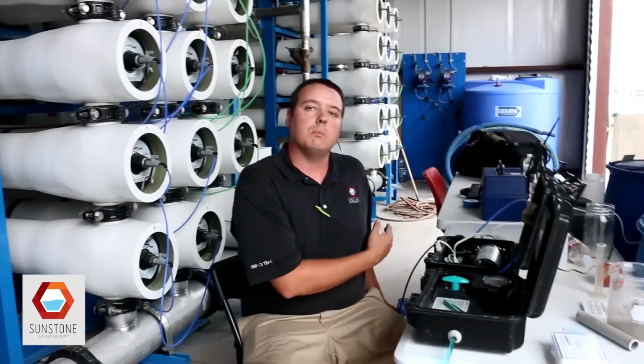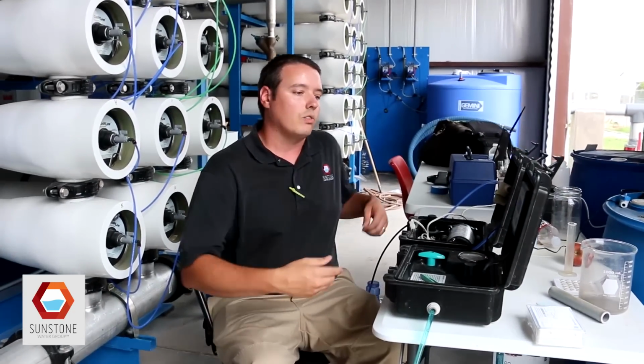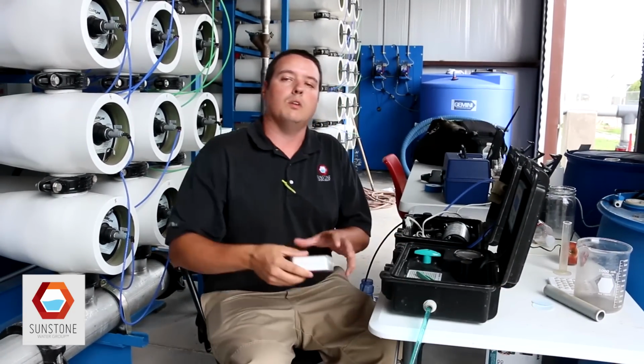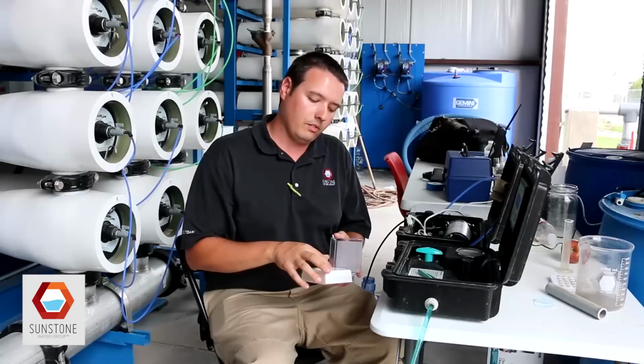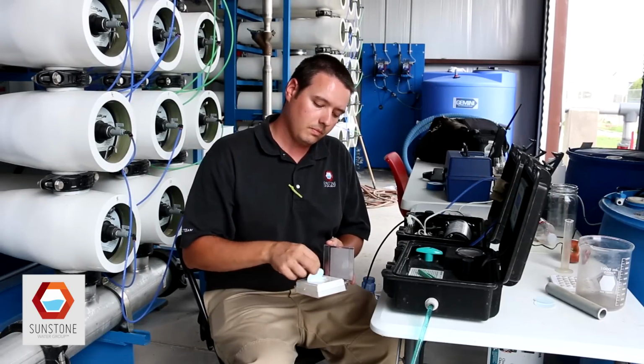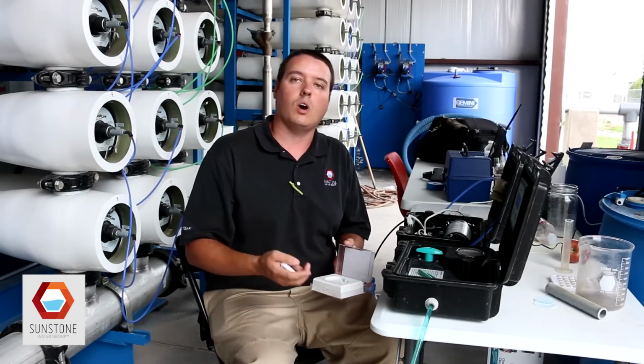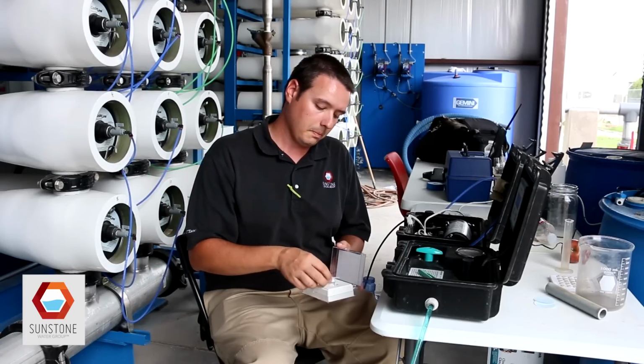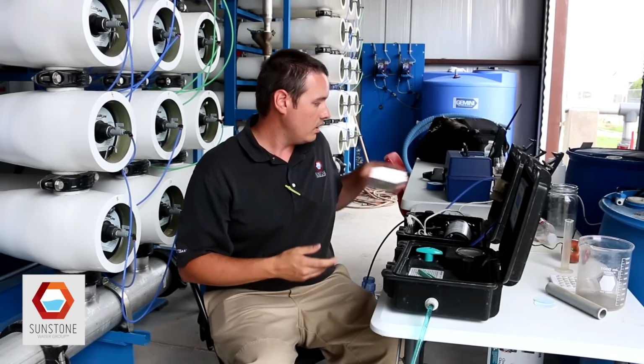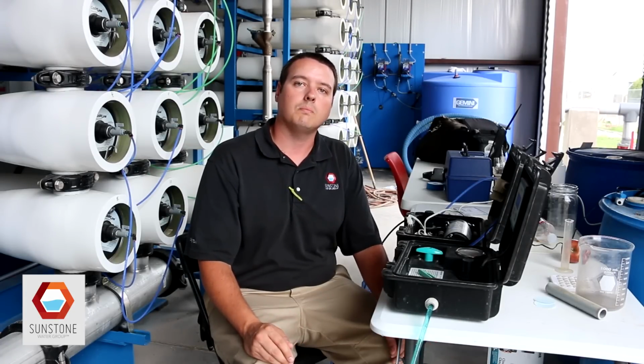We're going to pump this sample of well water through a 0.45 micron filter disc, which simulates the water flowing through an RO system. We measure it at different time intervals to see how quickly the system will foul.